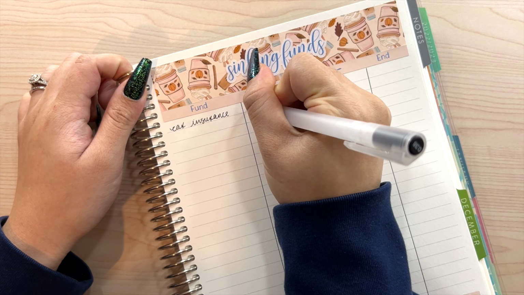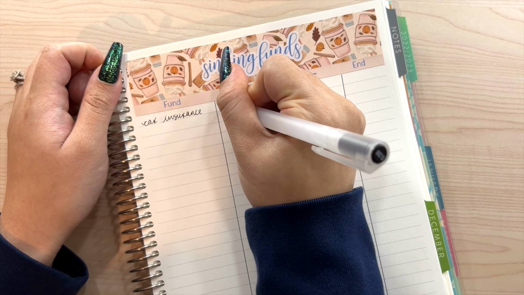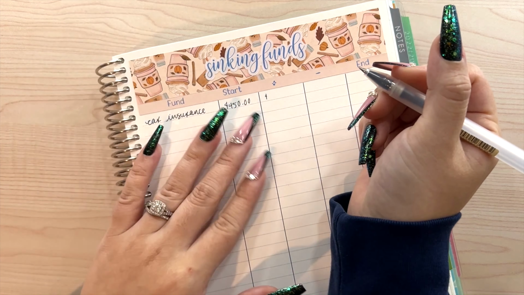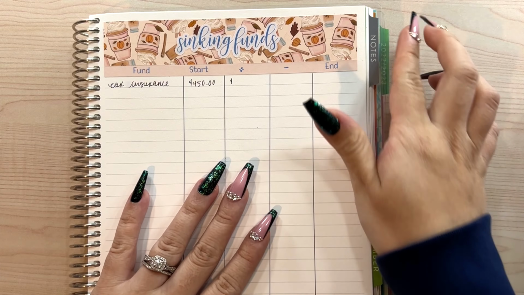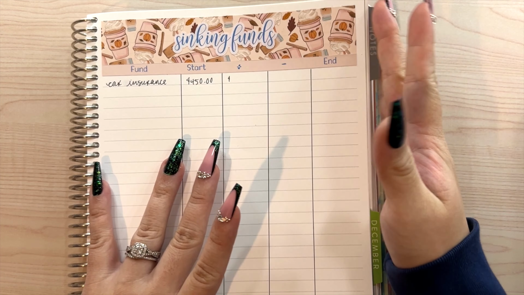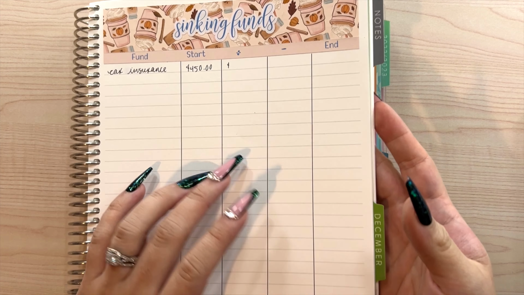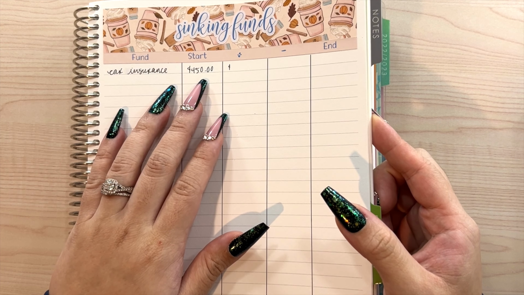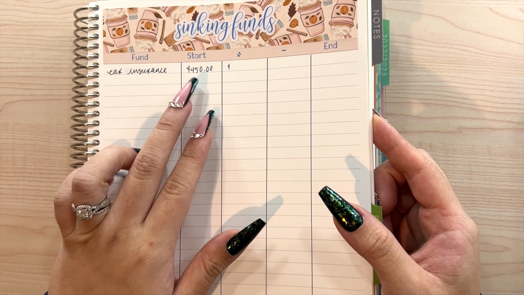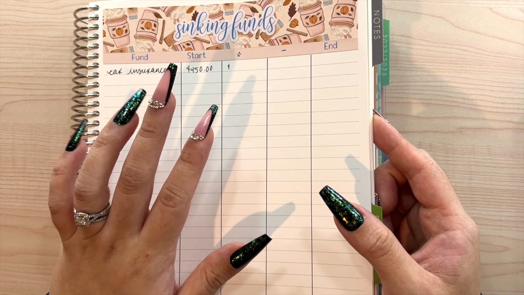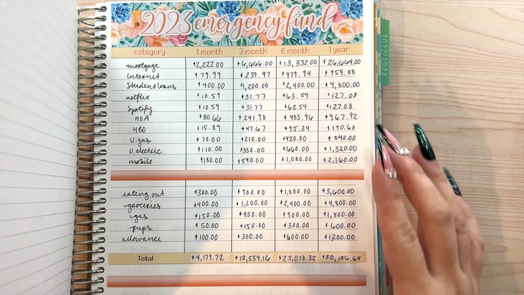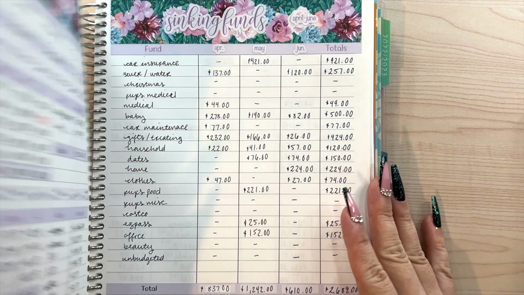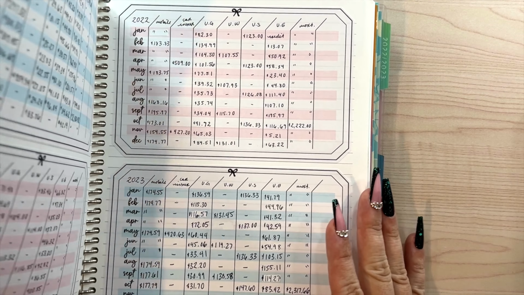So for car insurance, currently we have $450 in here. What we're going to add in here is, I don't think we have to add much because our car insurance comes out every 6 months. It comes out biannually. I think we're going to call to see if it's cheaper to pay annually. The last time we checked, biannually was cheaper, but I don't know if it's still the same. So I want to call a lot of our institutions. I want to call to see if anything's changed with some of their rules.